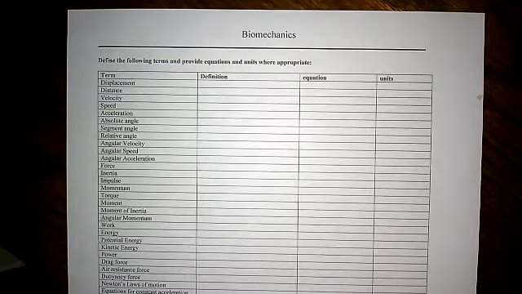All right, it's critical when we talk about biomechanics to know terminology. Now, this terminology sheet is available, and I always post this in any biomechanics class I teach. It's important to be able to quickly go through all these terms, identify the definition of the term, identify an equation that's associated with the term where appropriate, and identify units where appropriate. And you should be able to go through this list really quickly. Not in a rushed way, but with no hesitation in defining these terms.